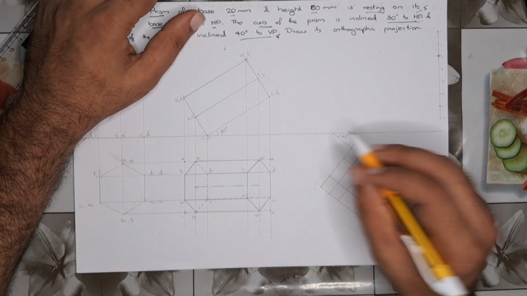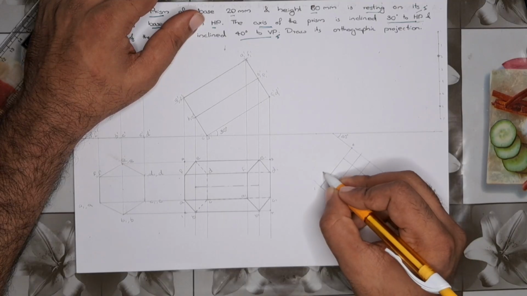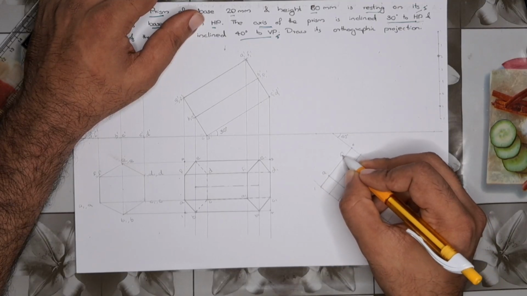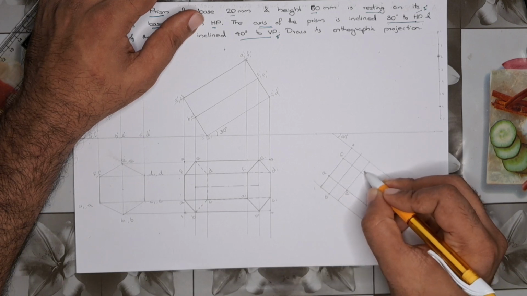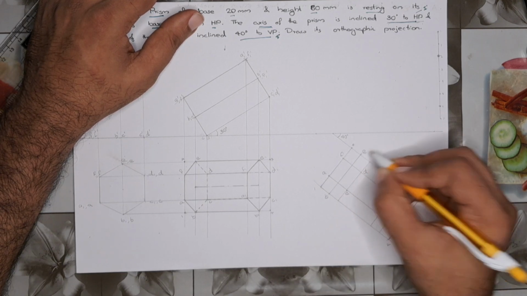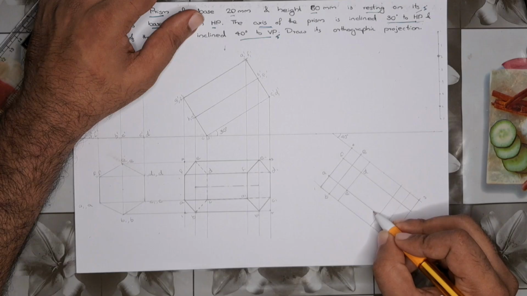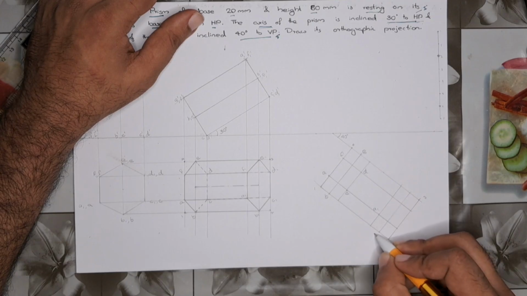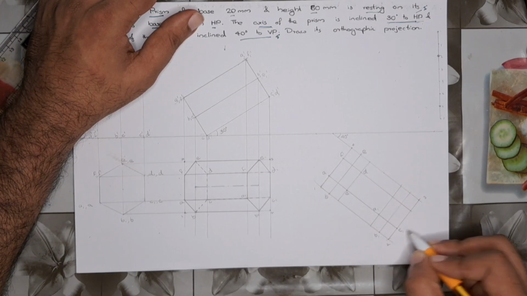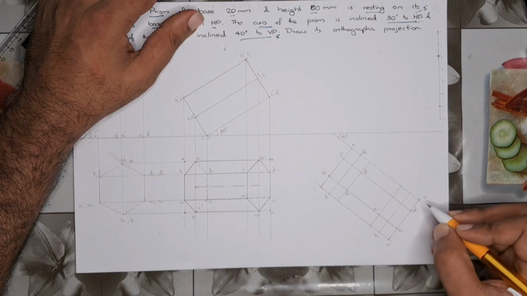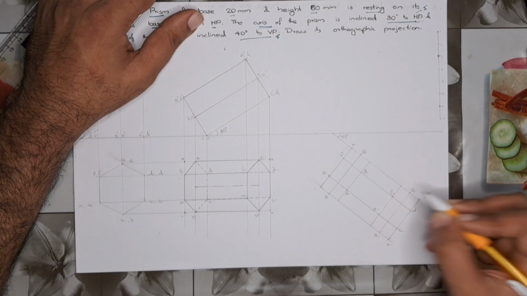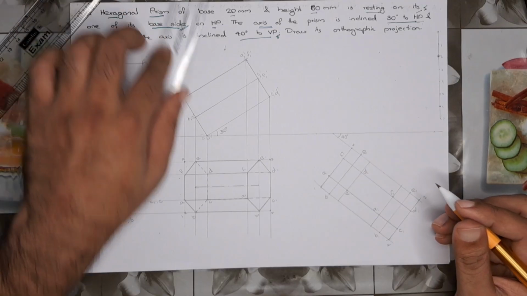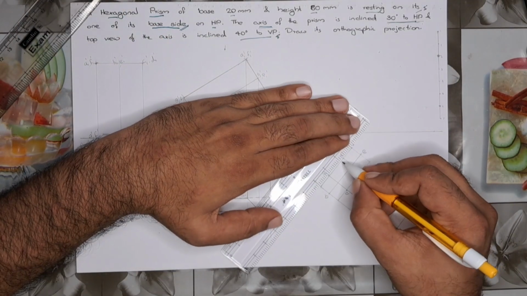Now we have to plot the points. So this is A, this is F, this is B, C, D, E, and here A1, B1, C1, D1, E1, F1. Now likewise plot the outer.